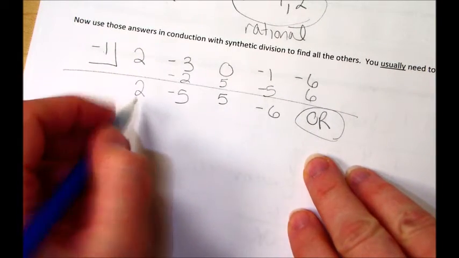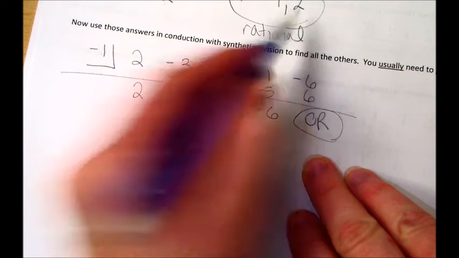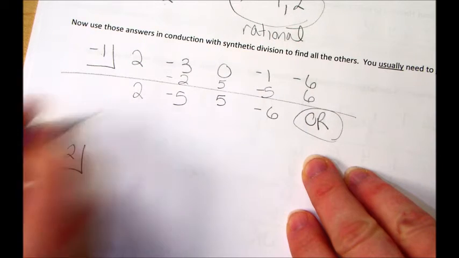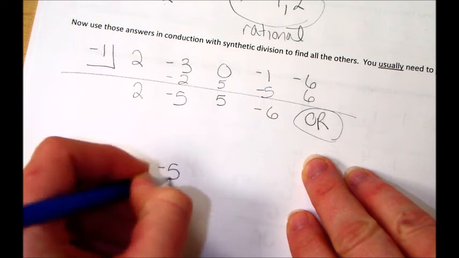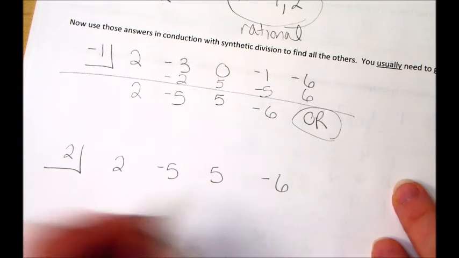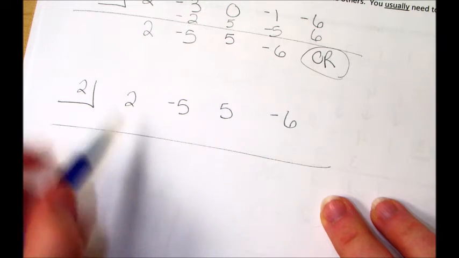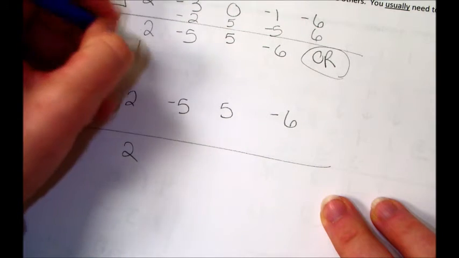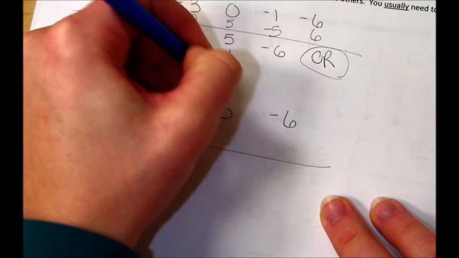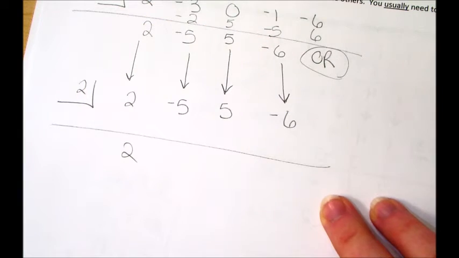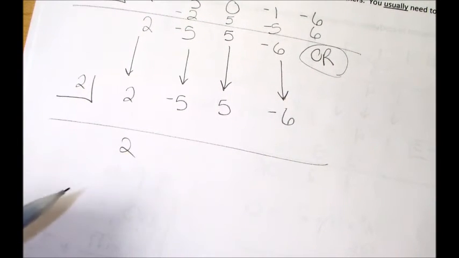Now I'm going to do synthetic division with this 2 right here. So I'm going to put 2 in a box. I'm going to carry down these numbers that I just got. They're my new equation. And do synthetic division with those new numbers, not with the 0. Carry down the 2. And maybe you want to draw arrows so when you do your notes, when you do your homework, you know where those numbers came from. I didn't just make them up.